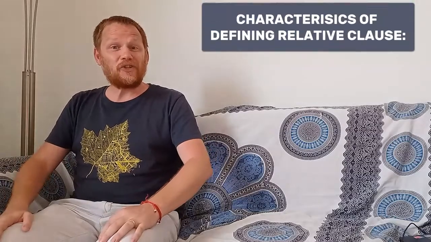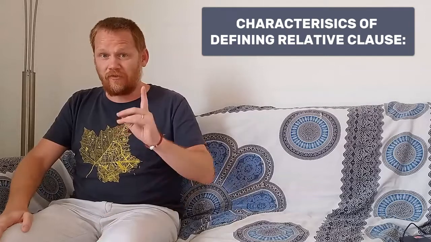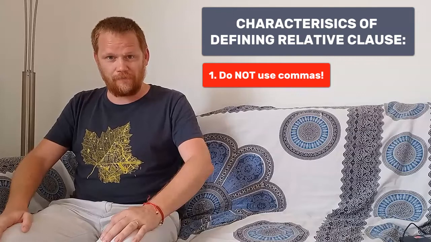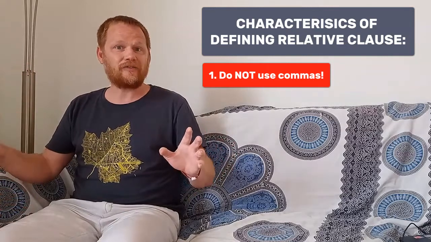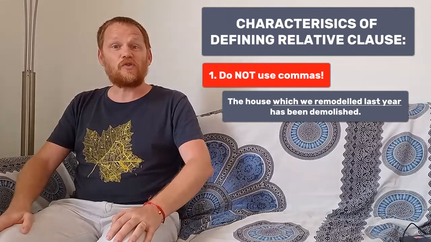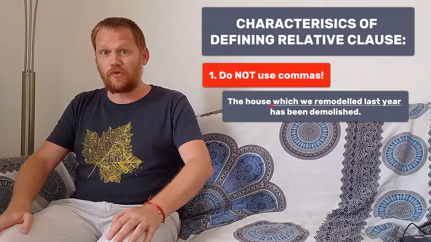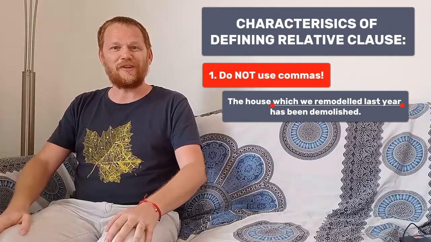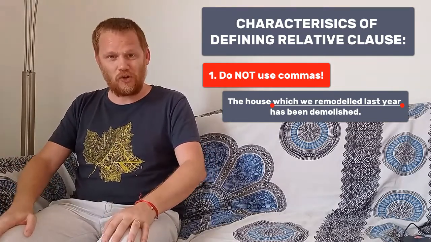So, let's have a look at the characteristics of a defining relative clause. Firstly, we do not use commas. There are no commas, not before, not after our relative clause when it is defining. For example, the house which we remodeled last year has been demolished. So you see, there are no commas, not before and not after our relative clause. And that's because it's a defining relative clause.